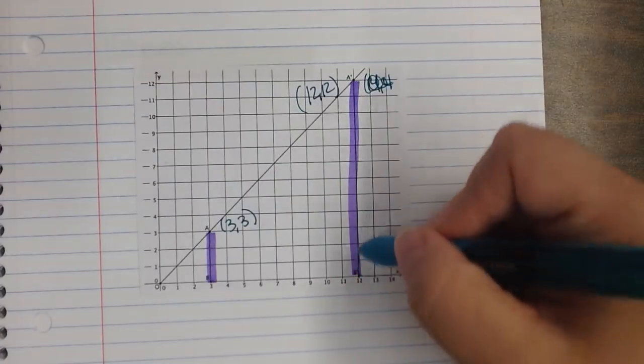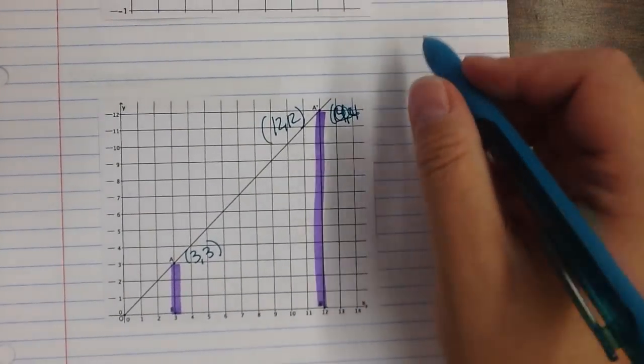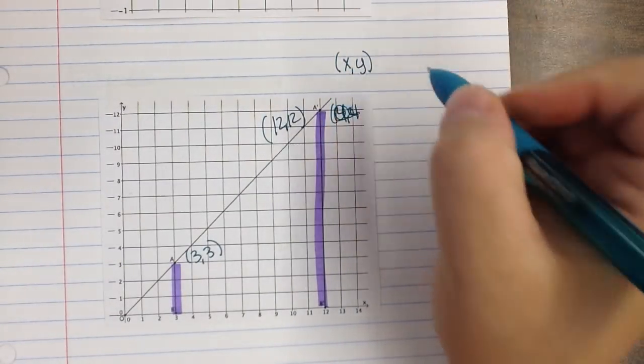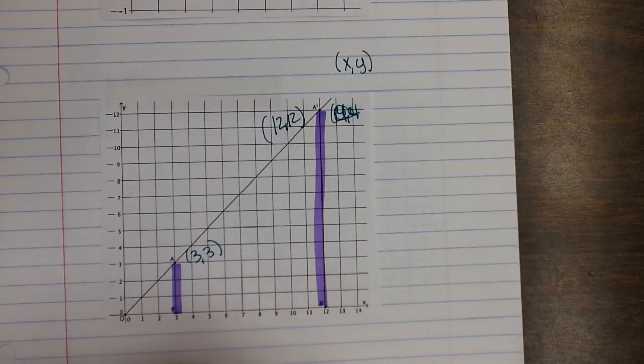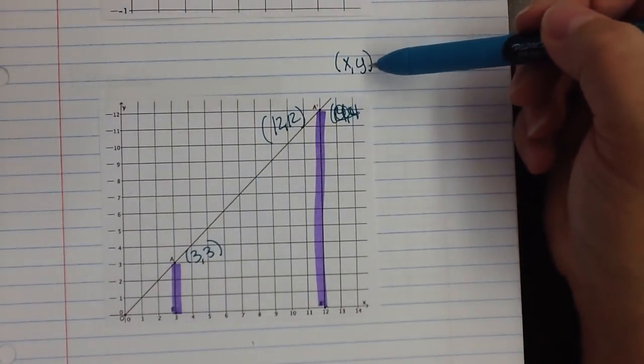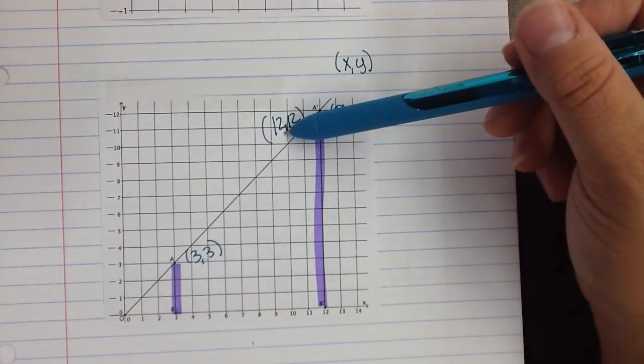And just for the sake, when you see a coordinate, it's your x value first and then your y value. So you go horizontally, then you go vertically. So we went from 3, 3 to 12, 12.